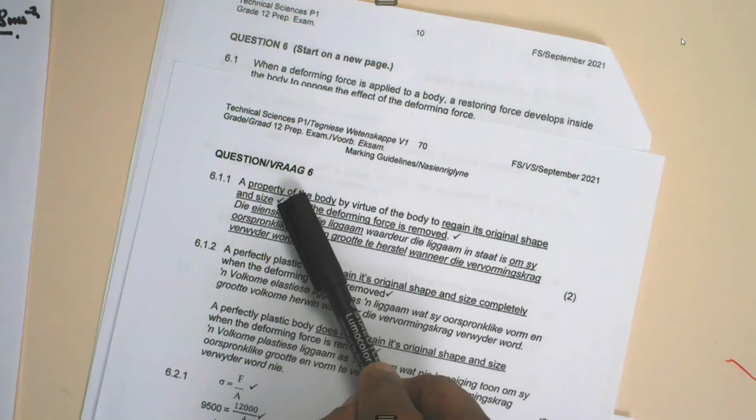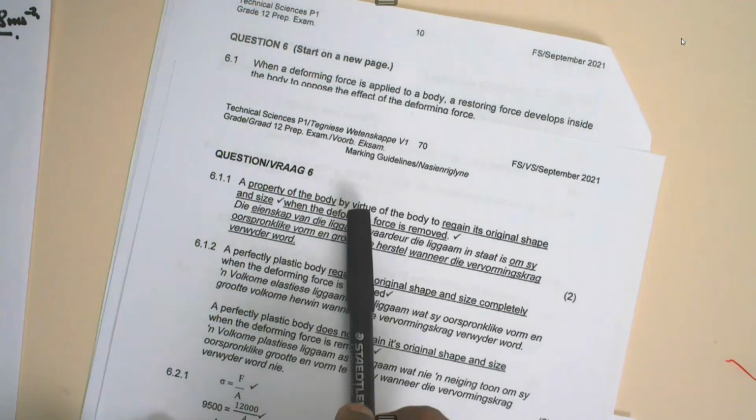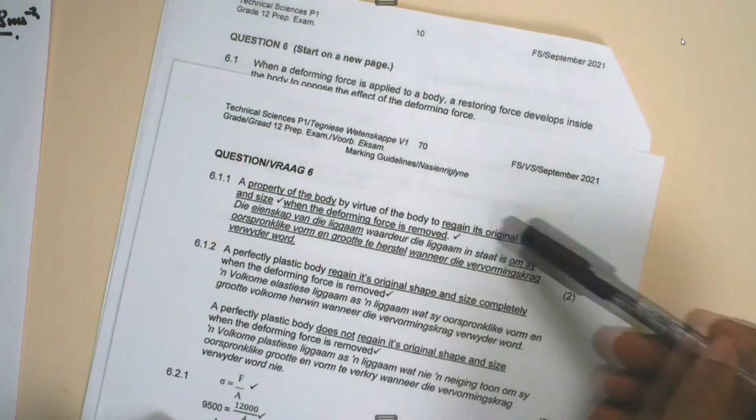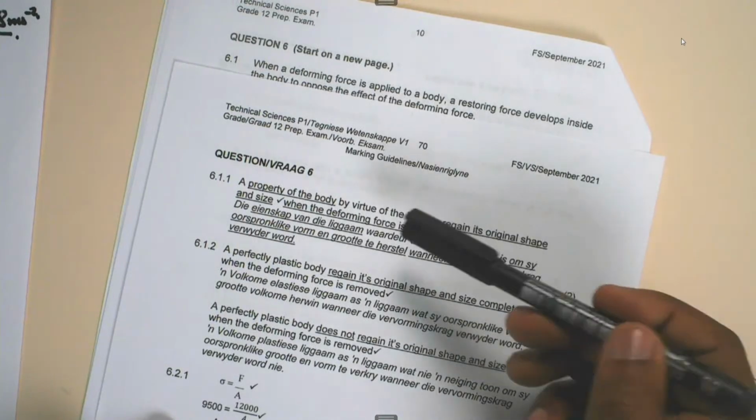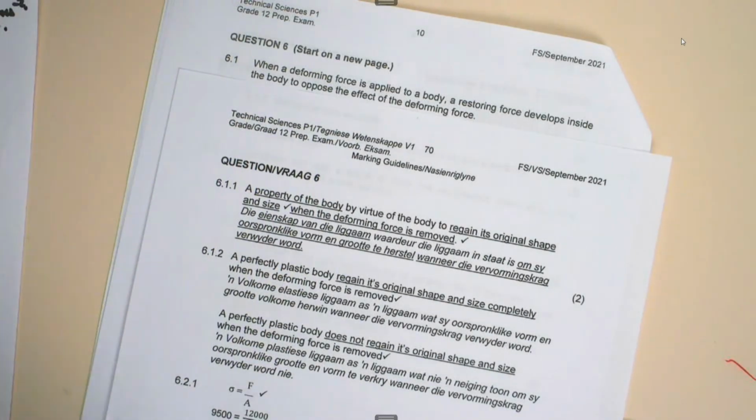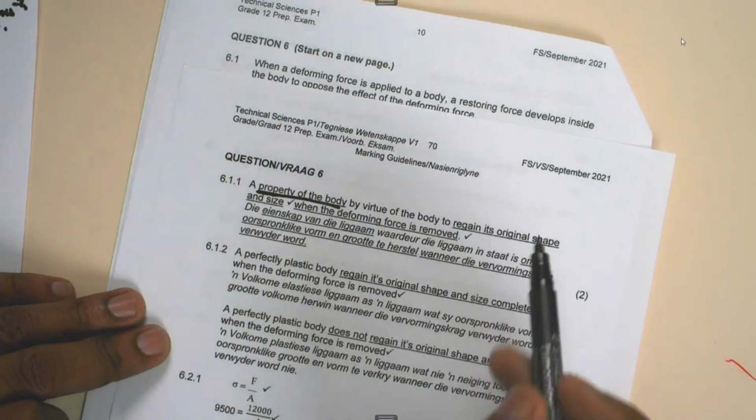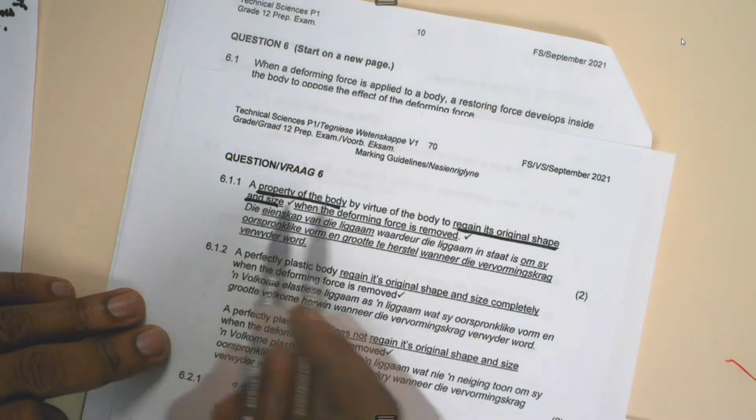So the definition here will be a property of a body by virtue of which the body regains its original shape and size when the deforming force has been removed. So the keywords there are very clear: a property of the body, regain its original shape and size, and deforming force removed. If you don't have any of the underlined words, everything becomes difficult for us to mark and award you the marks that you deserve. So it's somewhat challenging in that regard.